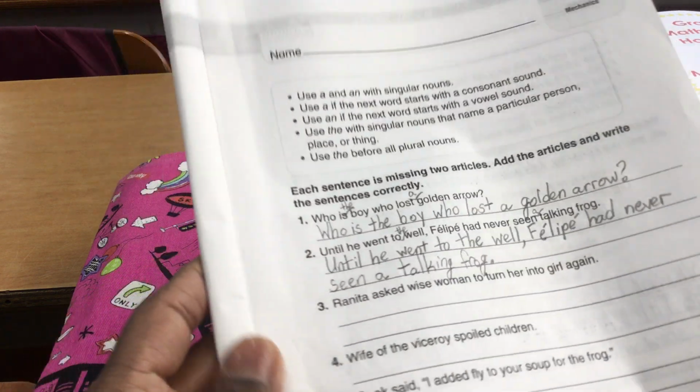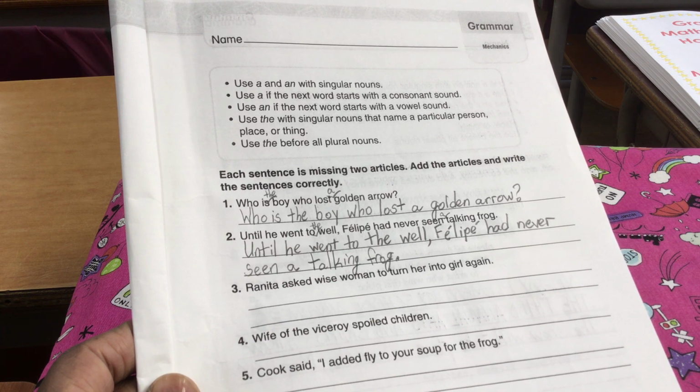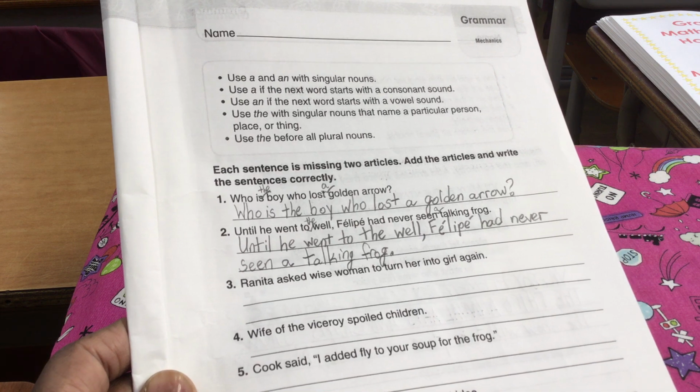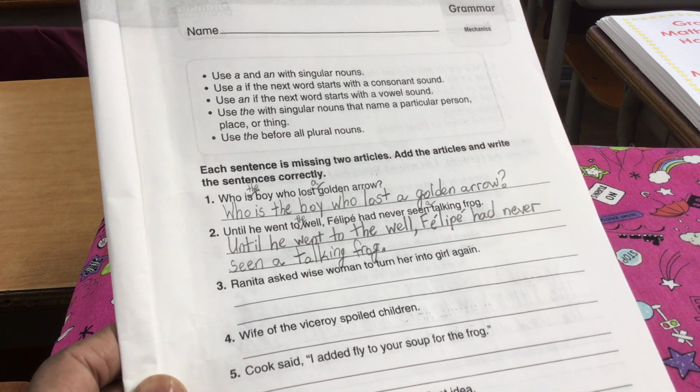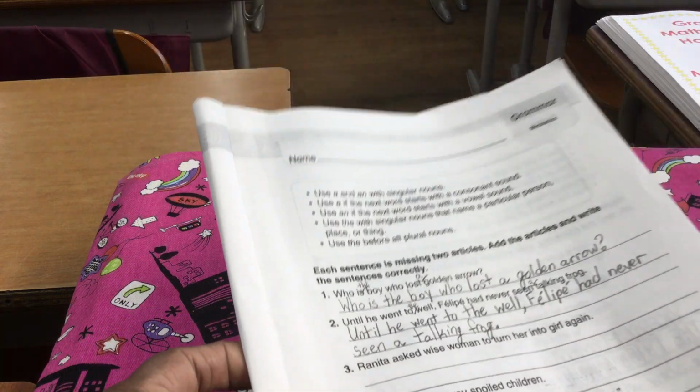For our assignment, each sentence is missing two articles. We had to add the articles and write the sentences correctly. We did numbers 1 and 2 together. Let's continue. Number 3.